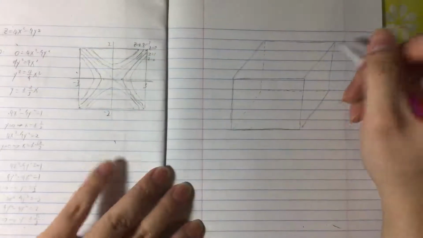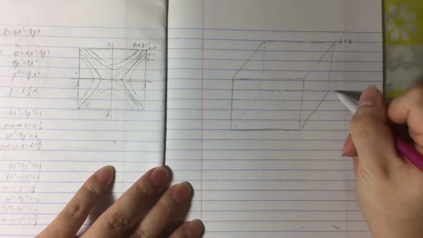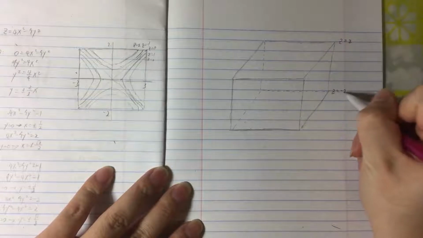Now, suppose this plane is z equal to 2. Suppose this plane is z equal to negative 2.